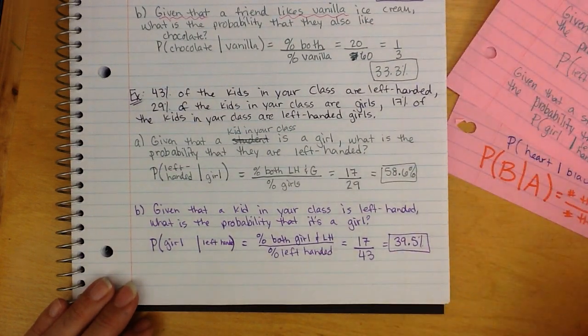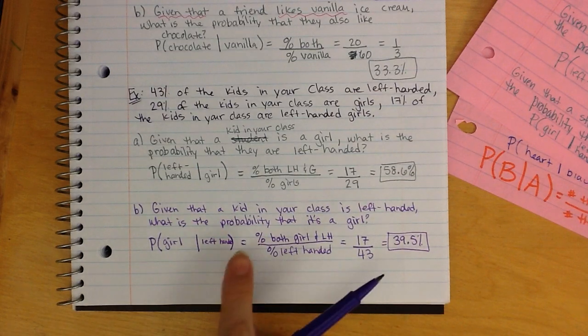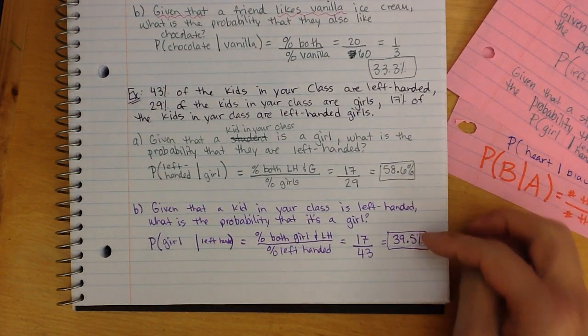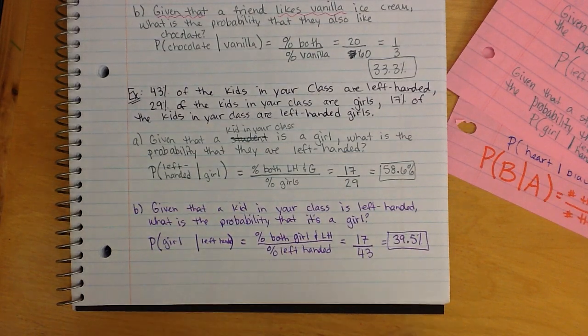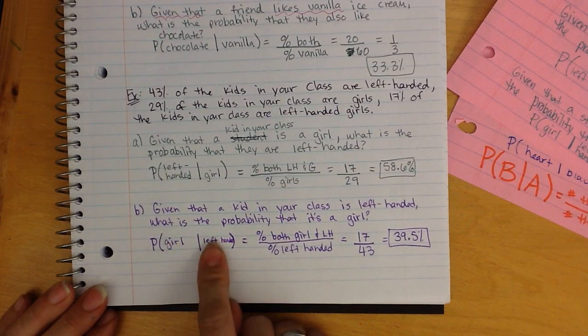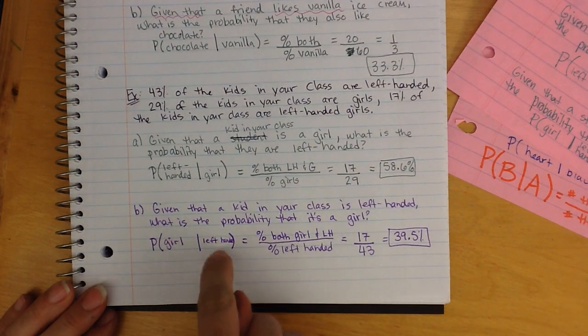So I think what you can see is that it's important to know which thing is given, because otherwise you would get your answers incorrect if you're using the wrong denominator. So be careful that when you do your numerator, it's both of these categories, and when you do your denominator, it's that second category.